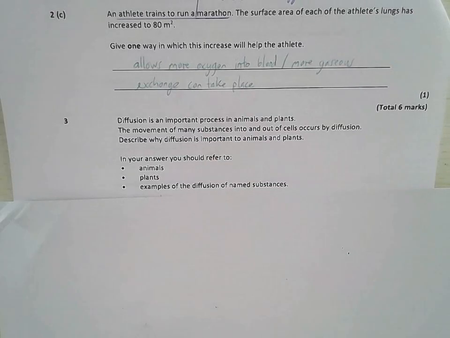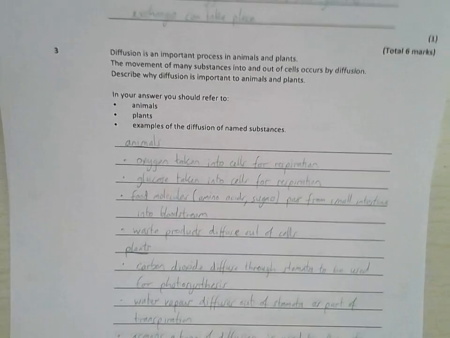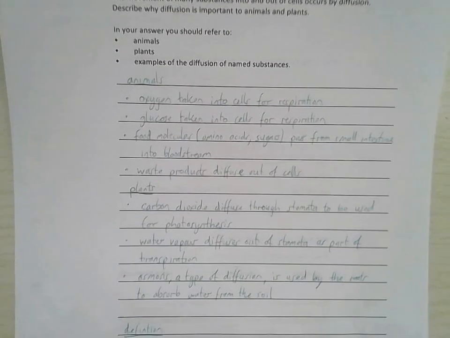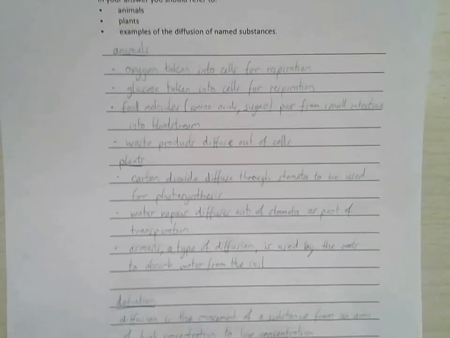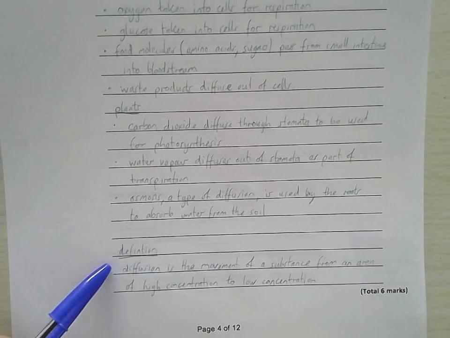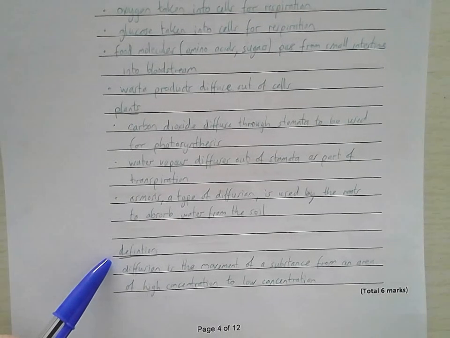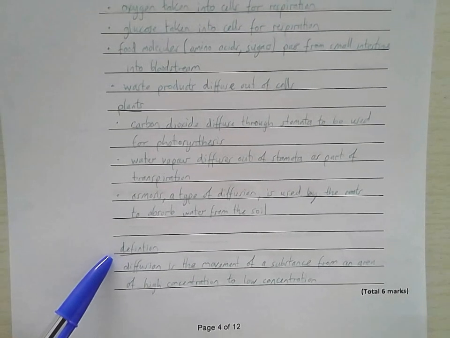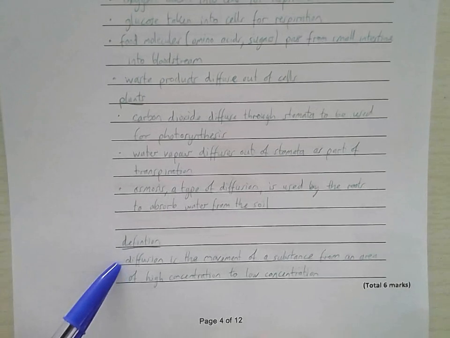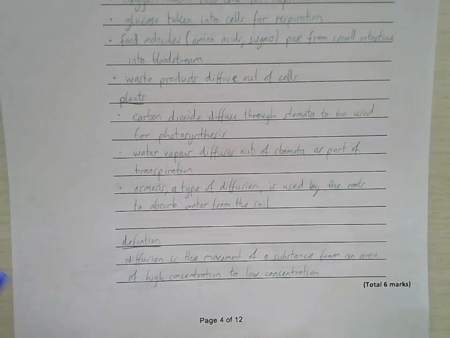So what I've done underneath is I have laid out the possible points you could include, but I put some headings here. So actually what I'll do is start at the bottom. The first thing I would have done is actually just define what diffusion is, because it never says it in the question, and so it would be a good idea to actually say what it means. So I just gave a definition: the movement of a substance from an area of high concentration to low concentration. And then that's going to get me 1 mark.